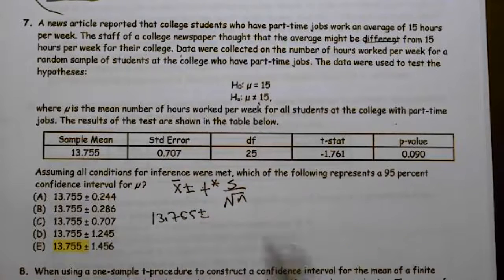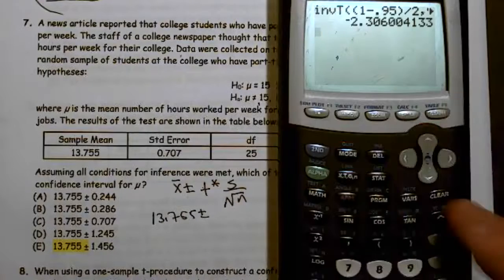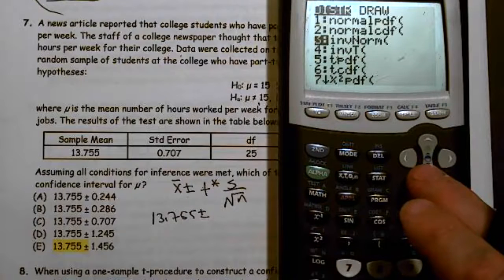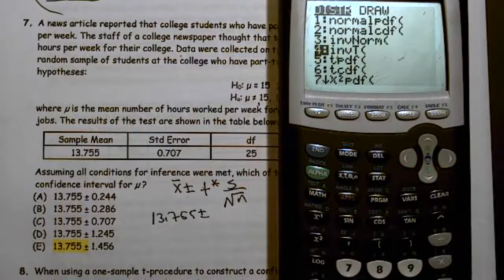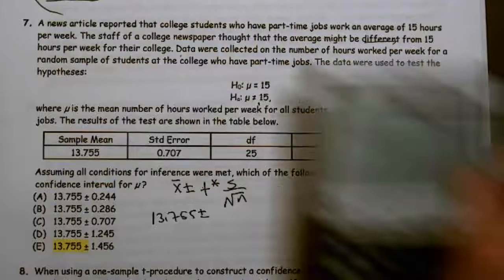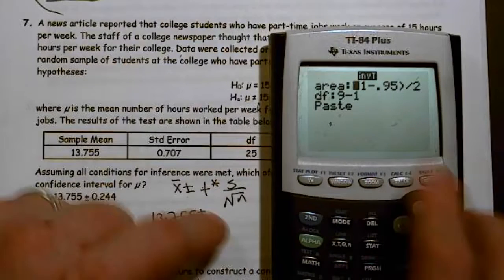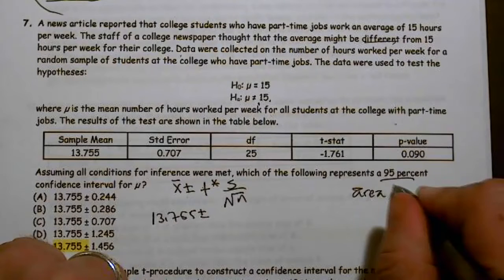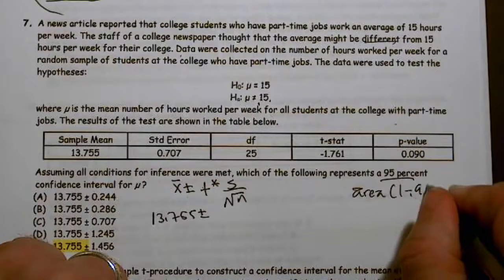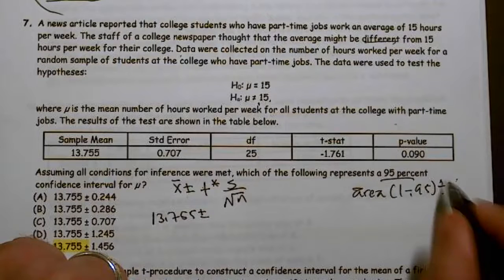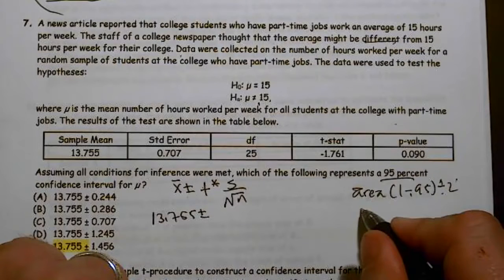Plus or minus, we need to calculate our t star. So we're going to go 2nd VARS, inverse t. And they wanted to do a 95%. So once again, area 1 minus 0.95 divided by 2. And please remember 2. Please remember, if I'm writing it down, you need to as well.